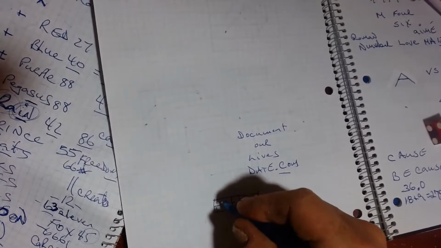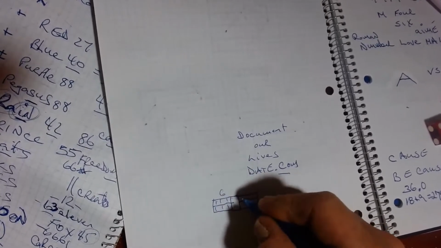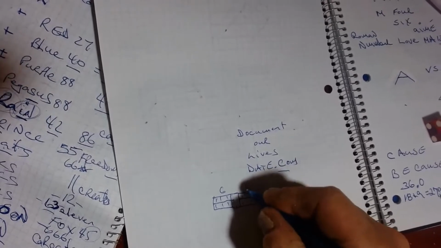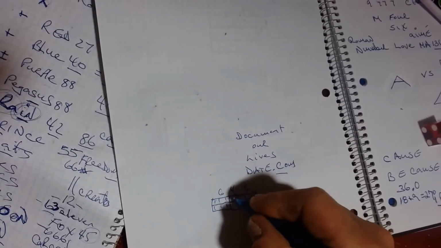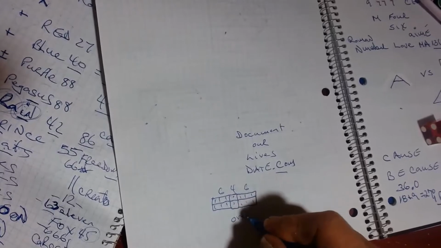And this is 1, 1, 1, 1, 1, 1. So this is 6. And this is 6. And this one over here is 4 because it's overlap.